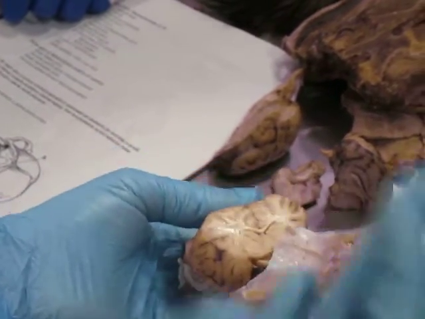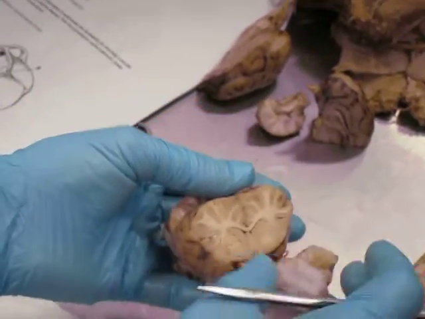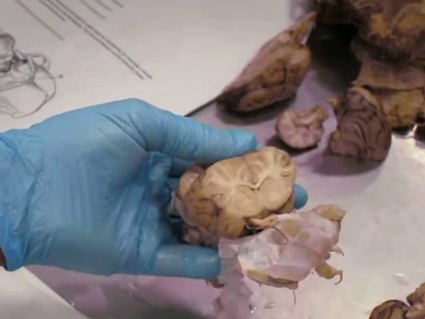So animals just don't develop it? Primates, yes. In primates and humans, you get Parkinson's.